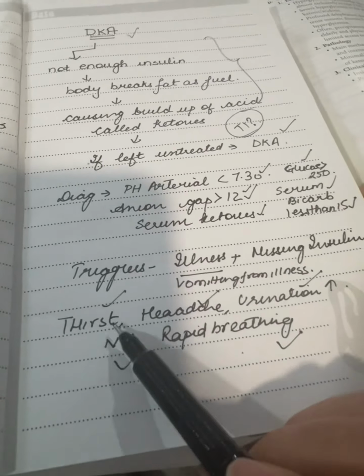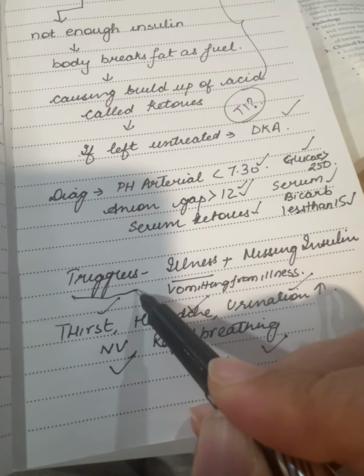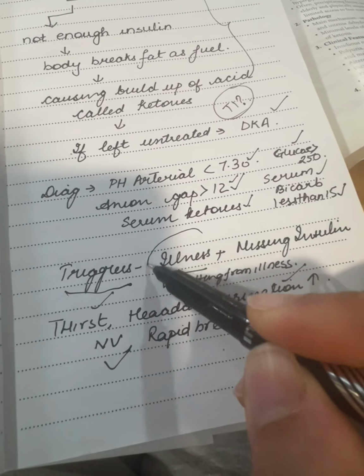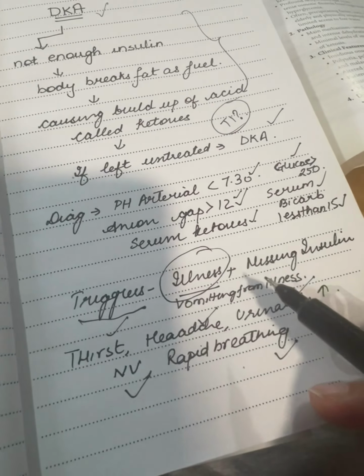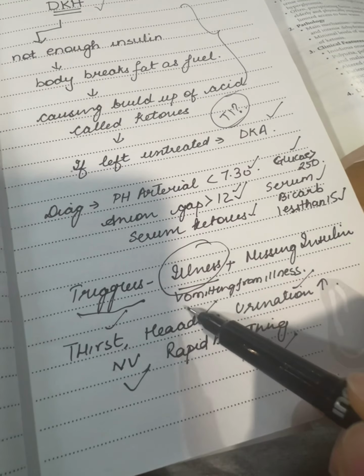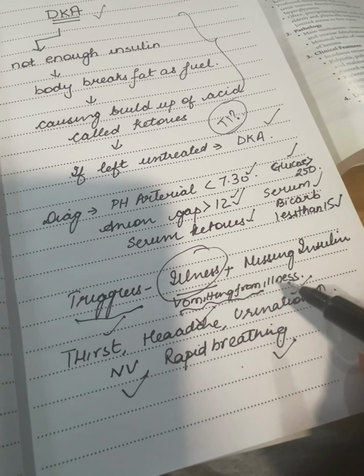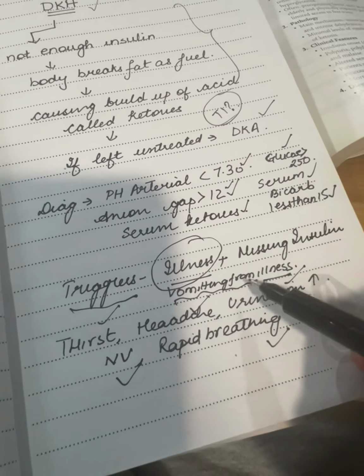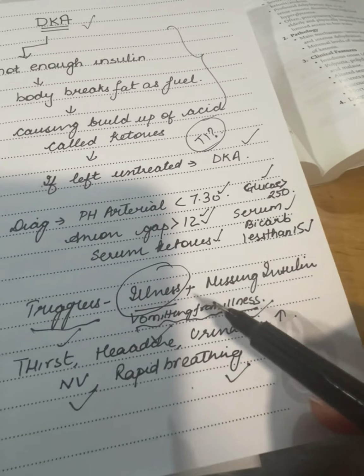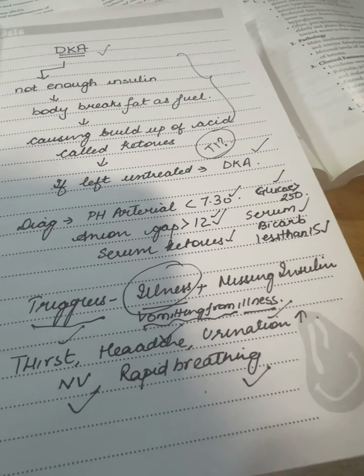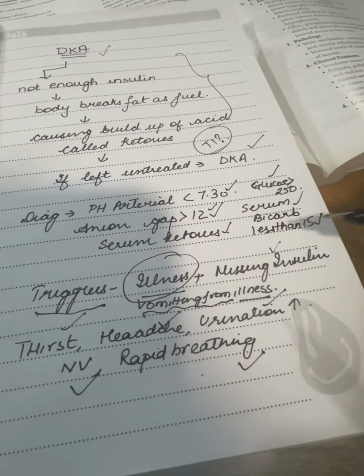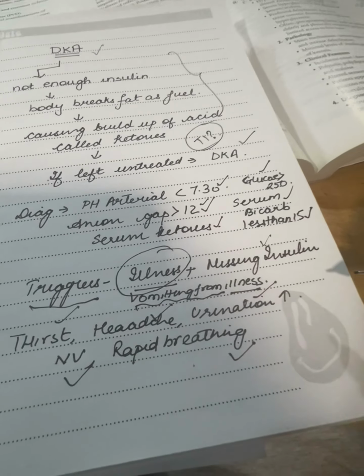So what triggers it? The trigger for diabetic ketoacidosis is illness. The patient sometimes will be vomiting because of the illness. That could cause dehydration, and due to the dehydration, DKA is very prevalent and common. Plus, people who are on insulin will be missing their insulin doses.